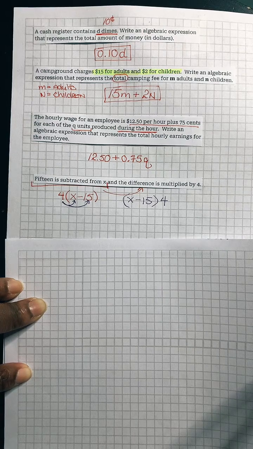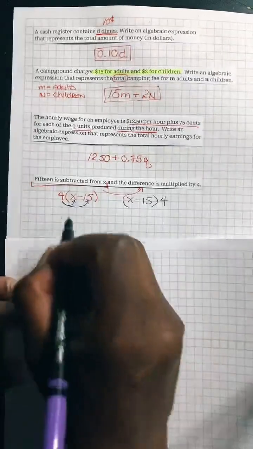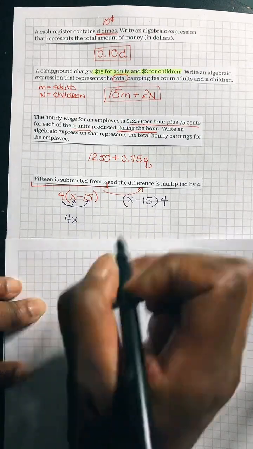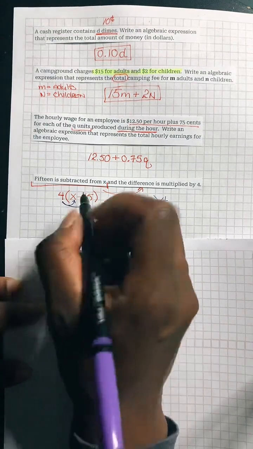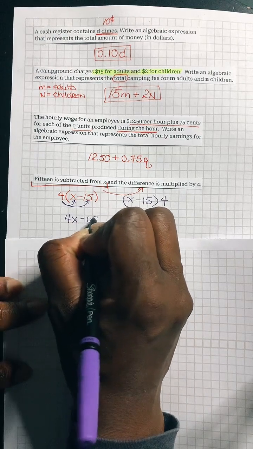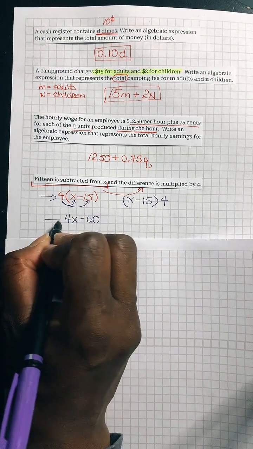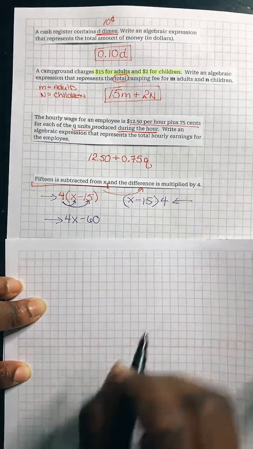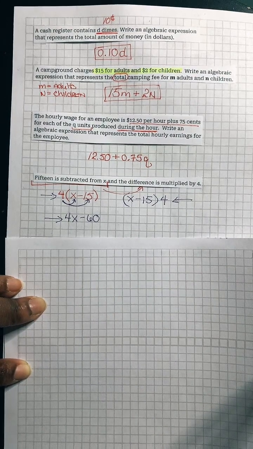All right, so we're taking it step by step, guys. Again, not Squid Games. Okay, so 4 times x gives me 4x. Then 4 times negative 15 gives me negative 60. So you can have your answer as such, or you can do the distributive property as such, or you can have your 4 at the end. That'll work.